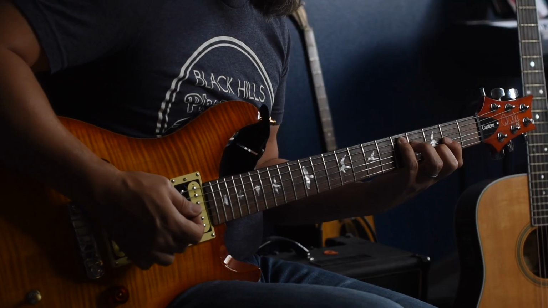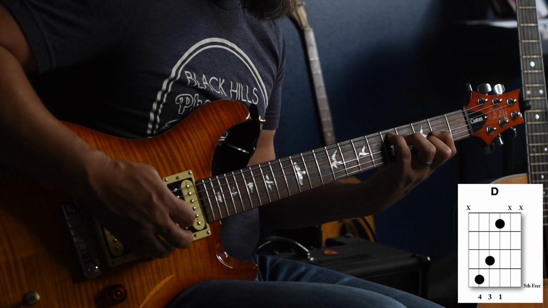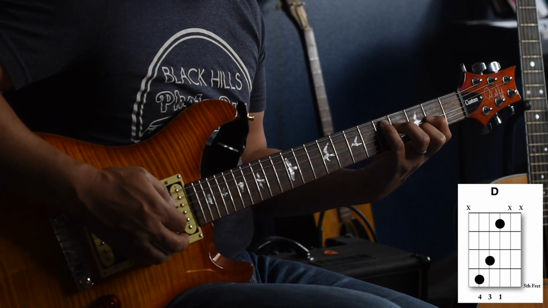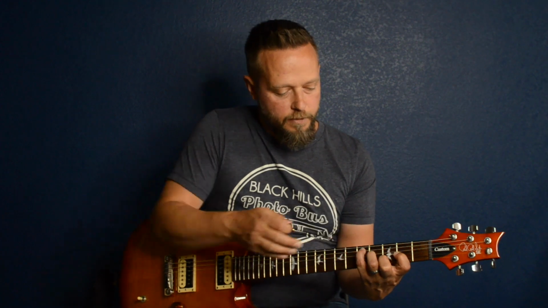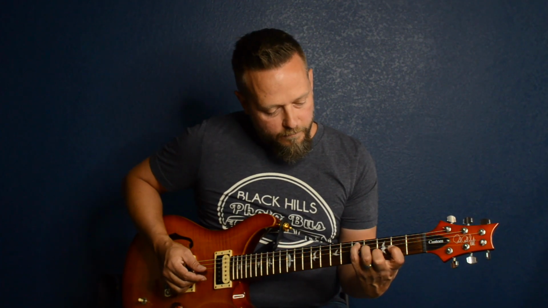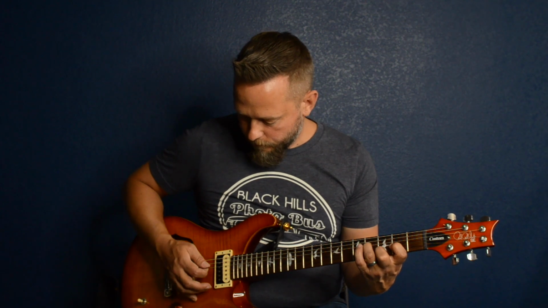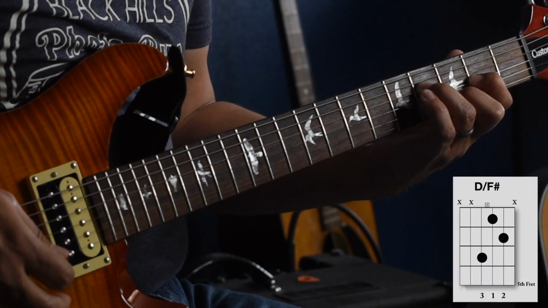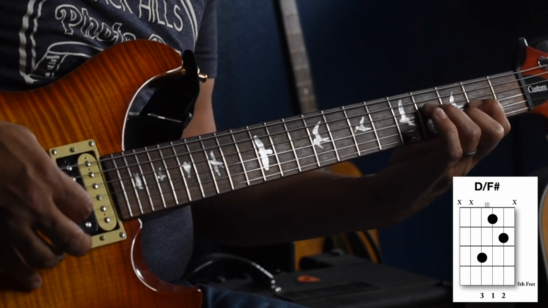The next one we're going to look at is a D using this C shape. So that's a D major in the root position. Okay, now if I lift up my 4th finger and I start here, now I'm playing a D in the first inversion because I'm starting here on the F sharp.